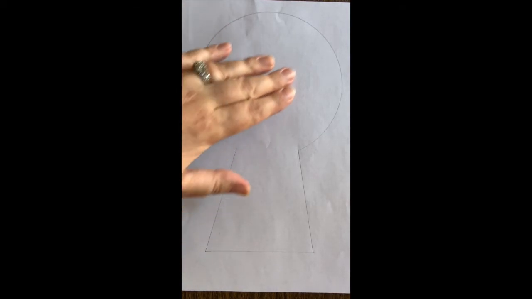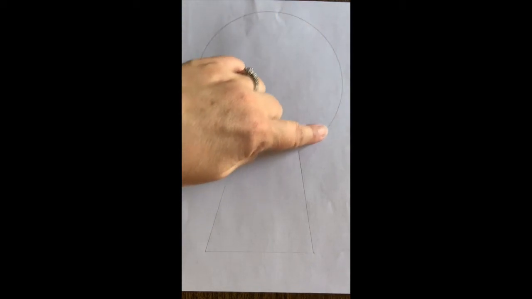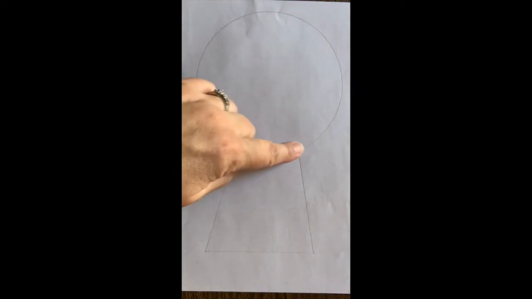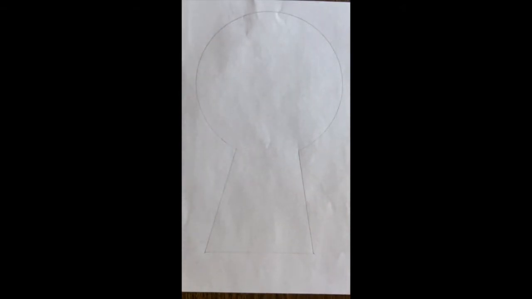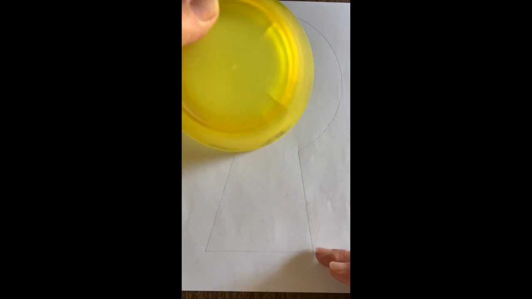So if I was looking at the keyhole from this direction over here, I would see a little bit of the door over here where the hole is going through. It wouldn't look just like this where you just have a random shape sitting there in the middle of nowhere.